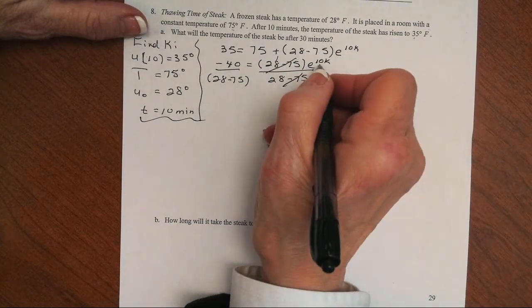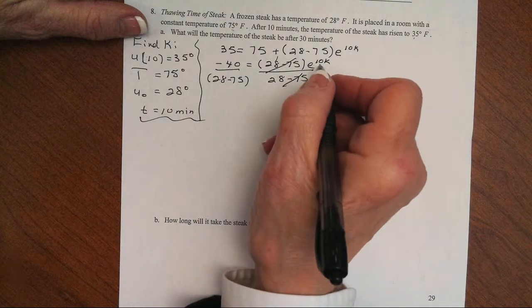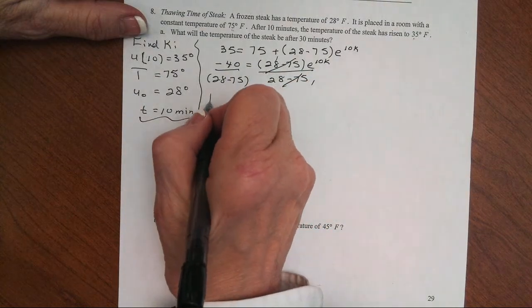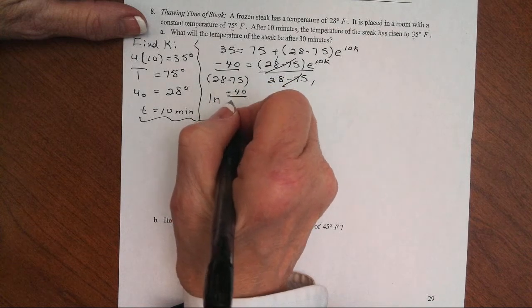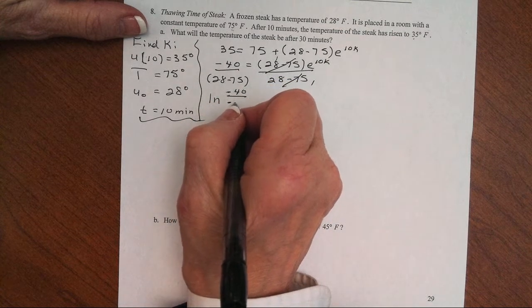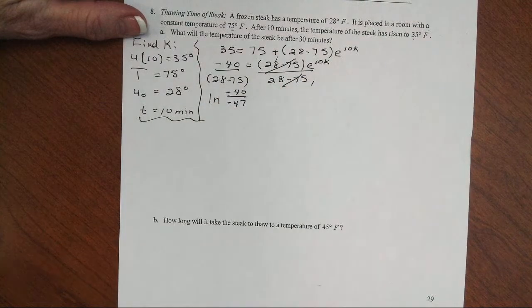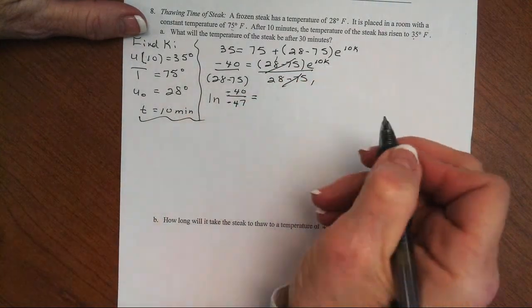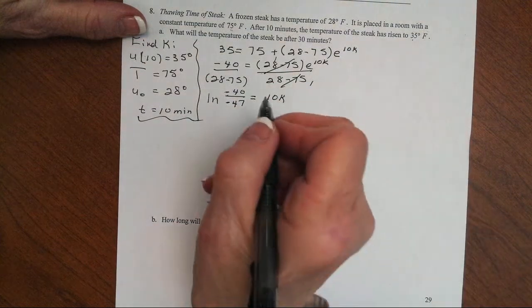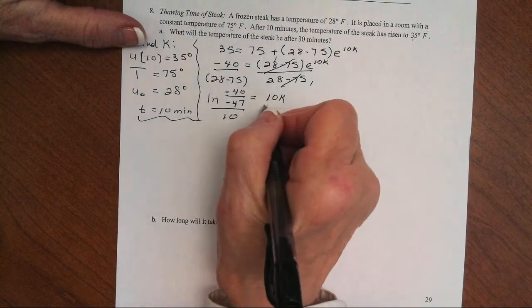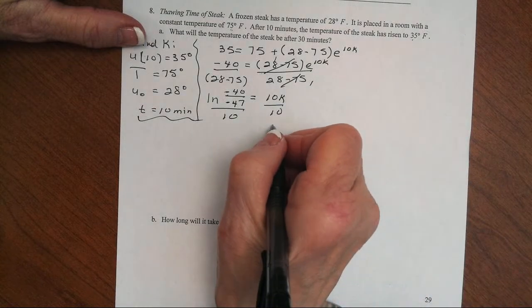And this ends up being e to the 10K. We'll take the ln of both sides. So we end up with the ln of negative 40 over negative 47. So this becomes positive, of course. Equals 10K. And we'll divide by 10 to get K.